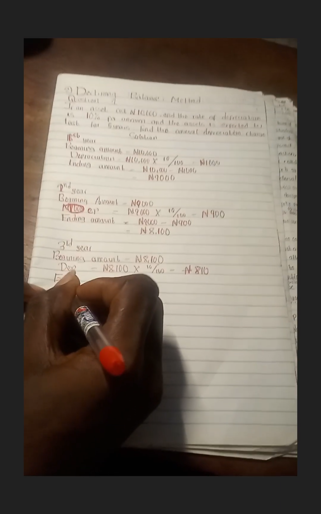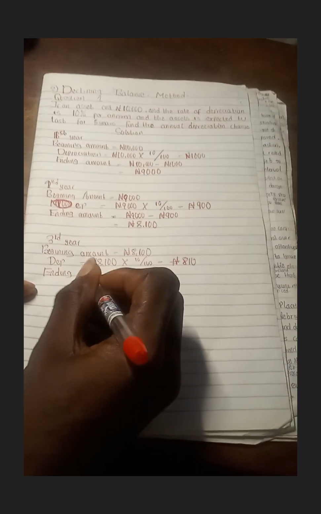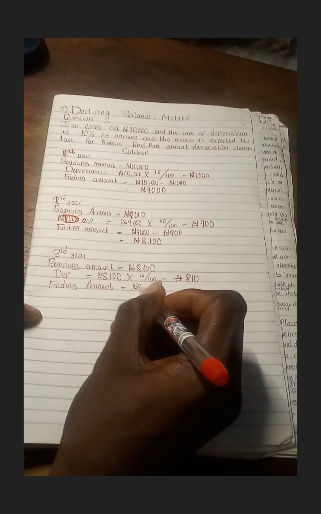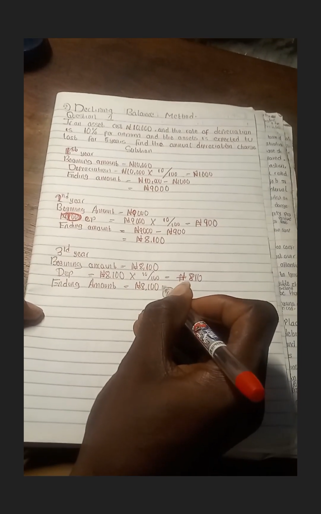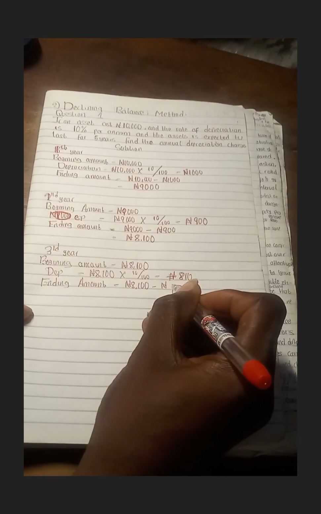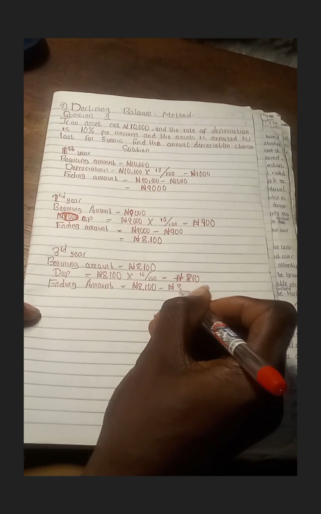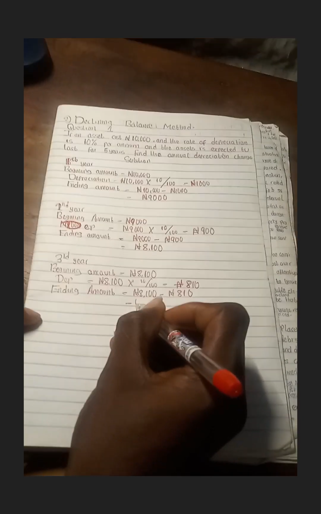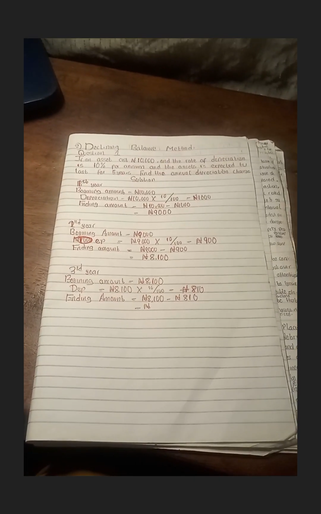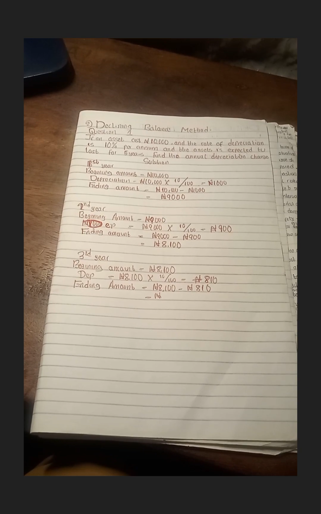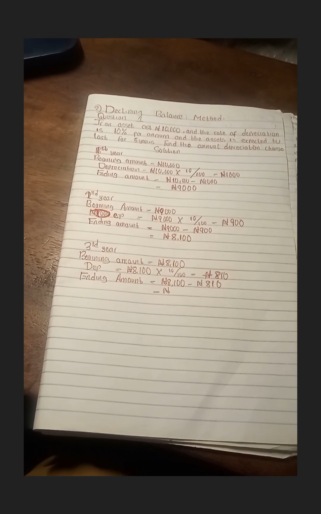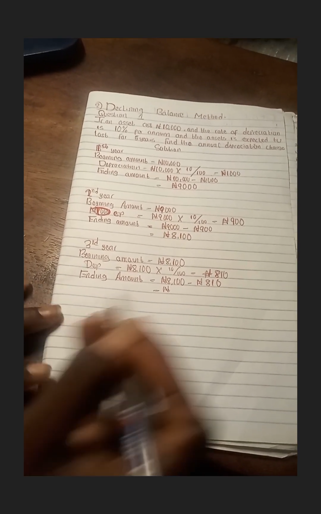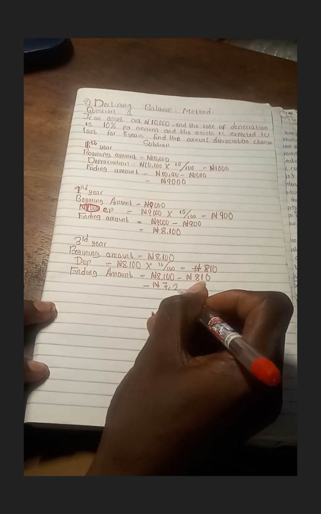Then the ending amount is equal to the beginning amount, which is 8,100 naira, minus the depreciation charge, which is 810. We have 7,290.